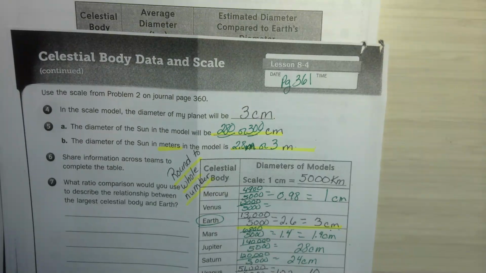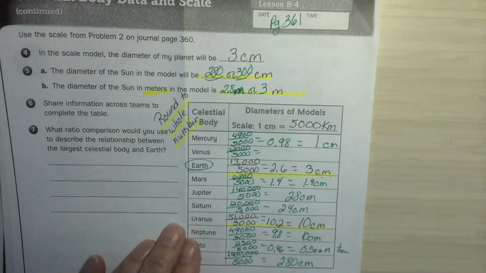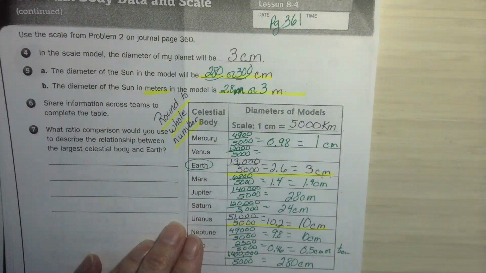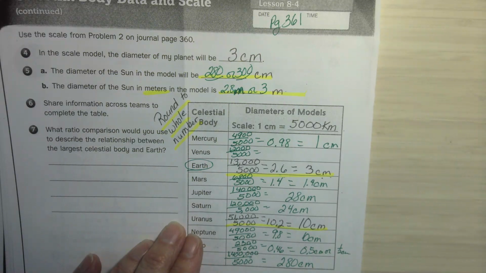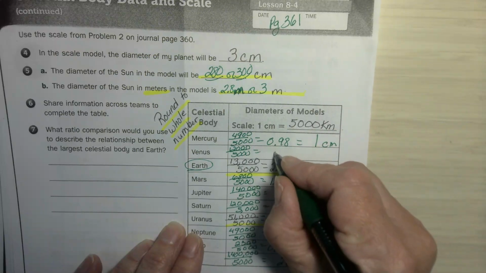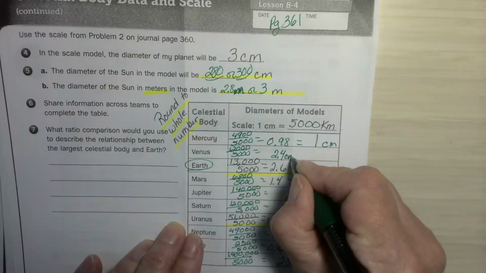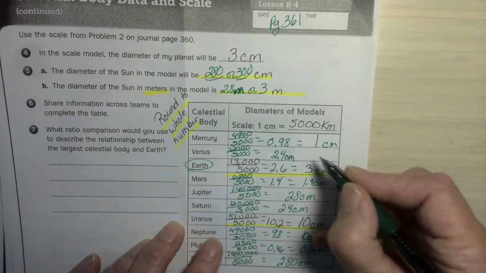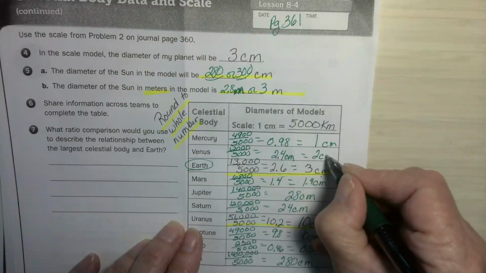Now let's go through and check to see what we have for our answers here. For Venus, I have 12,000 divided by 5,000, and I get 2.4 centimeters. If you rounded it, that would just be 2 centimeters.